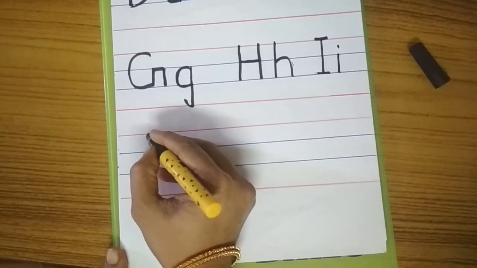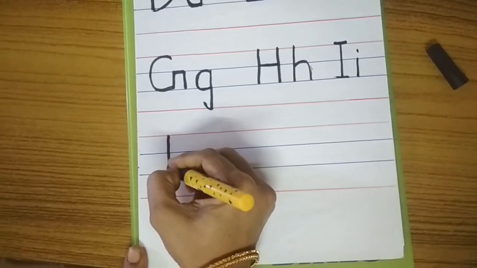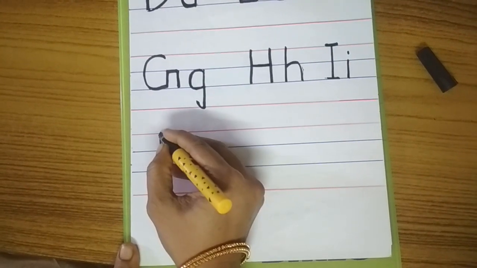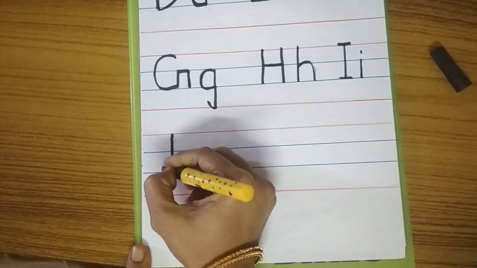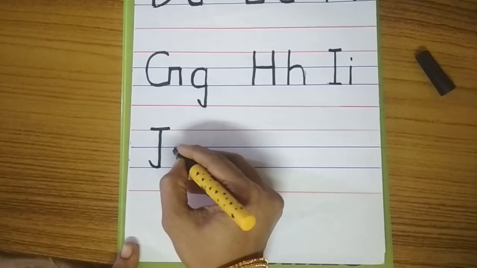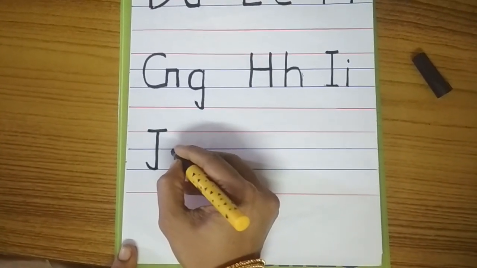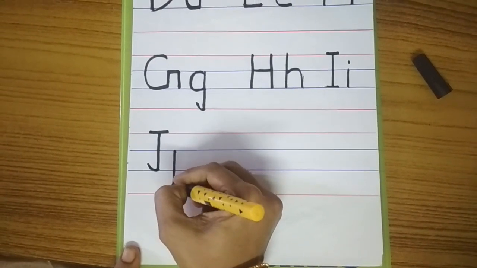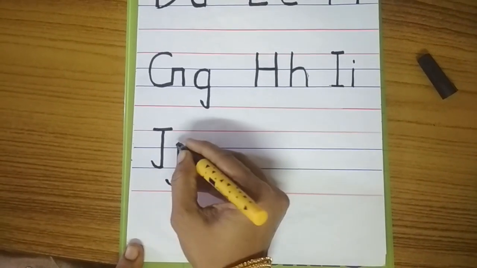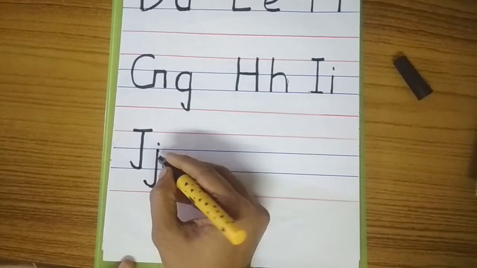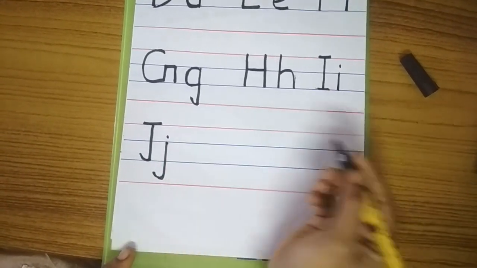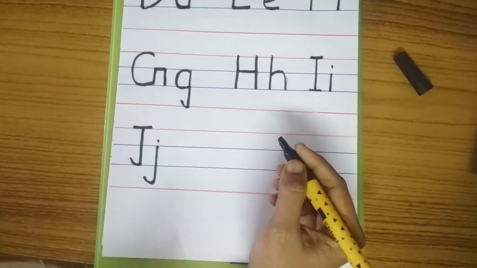J is again a standing line from the top to the second middle line and a slight curve like this and a sleeping line in the top. The small j again is a standing line from the middle line to the bottom with a slight curve like this with a dot. Again one finger space.